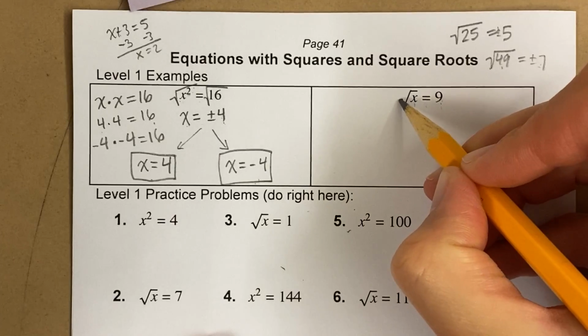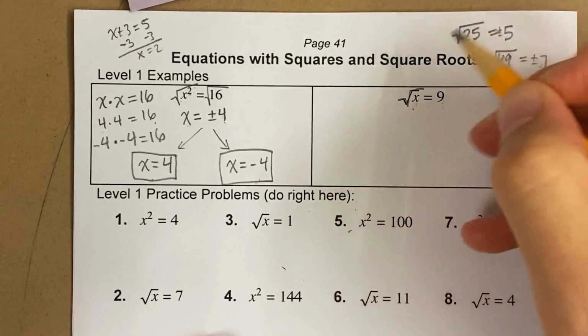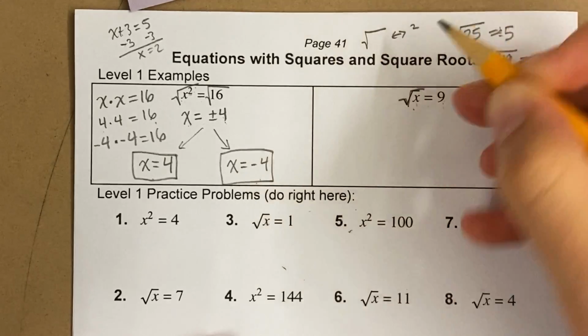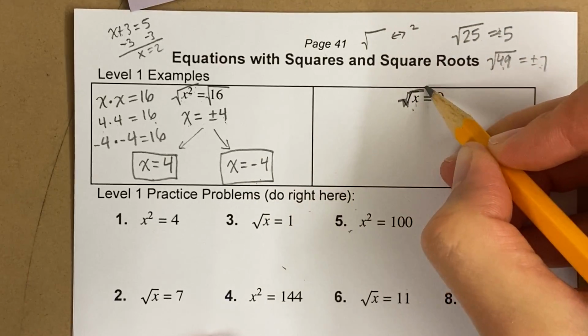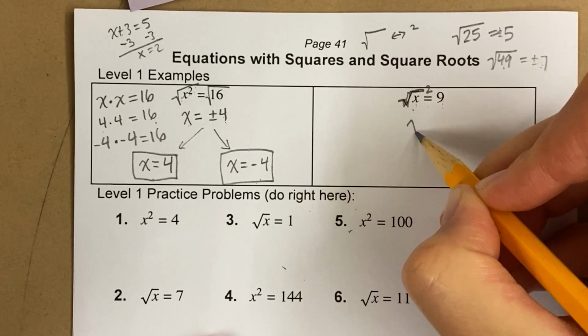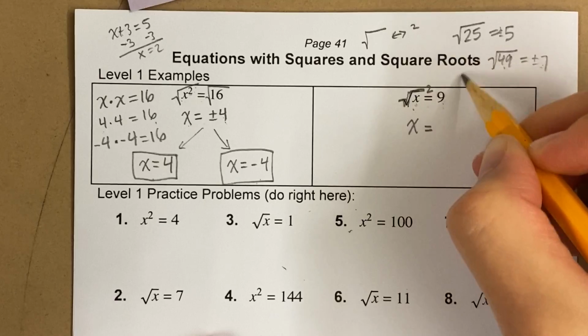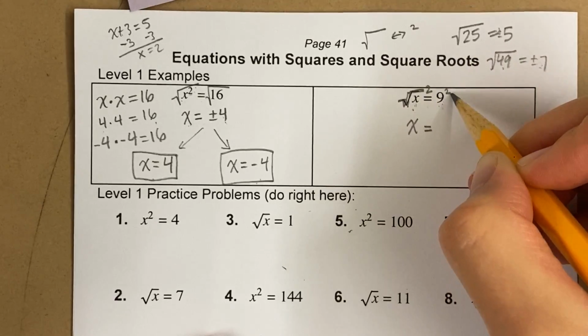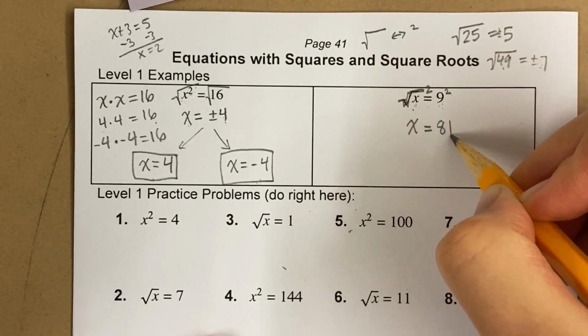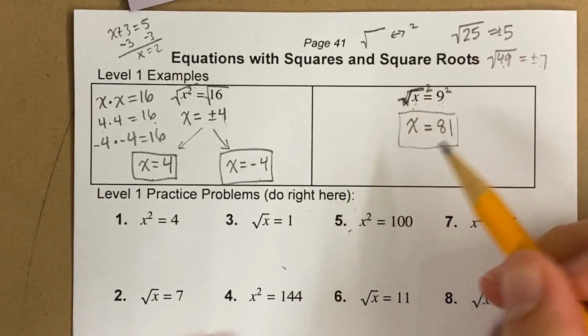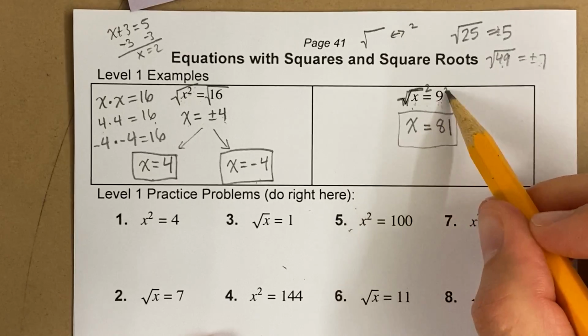Well, the algebra way to do it is I say, oh, I have a square root. And I know that square root and squared are inverse operations. So if I want to get rid of the square root, I'm going to square it. That leaves me with x by itself. And if I square on the left side, I have to square on the right side. So 9 squared, that means 9 times 9, is 81. And notice here, there's just one answer. If I take 9 and I square it, it's 81.